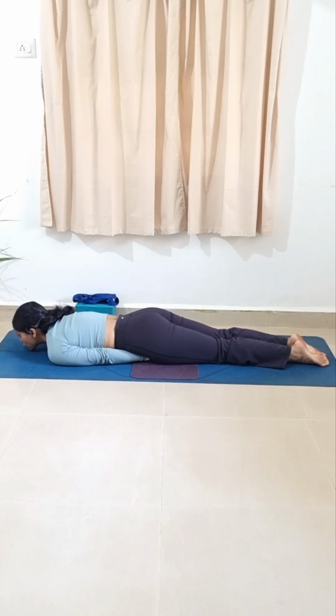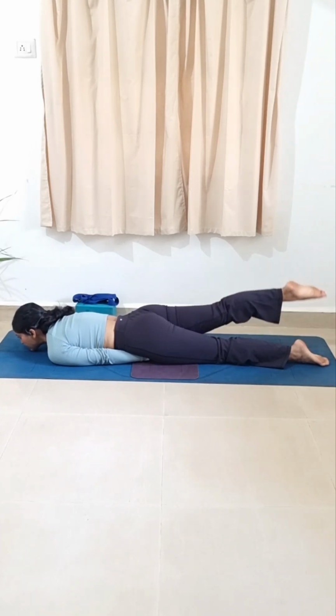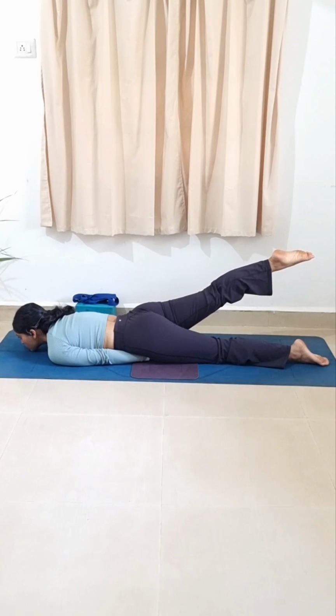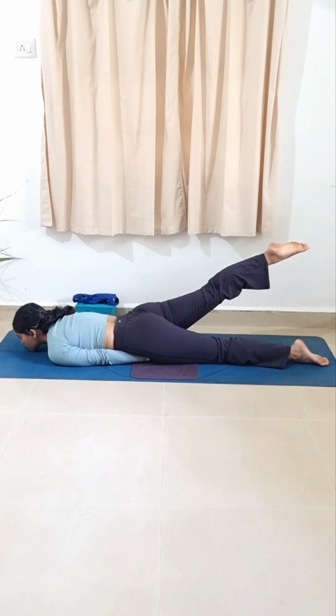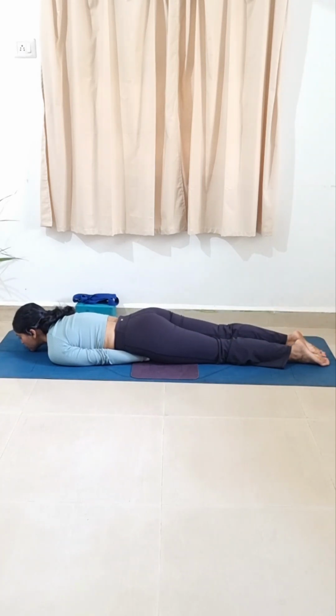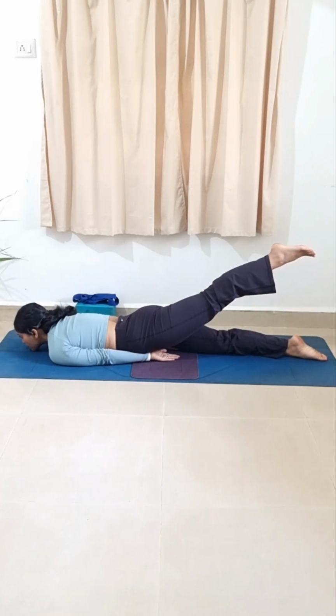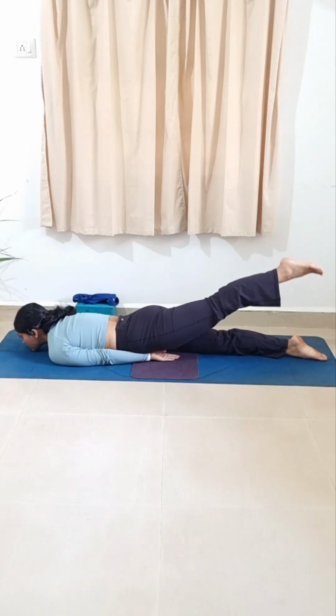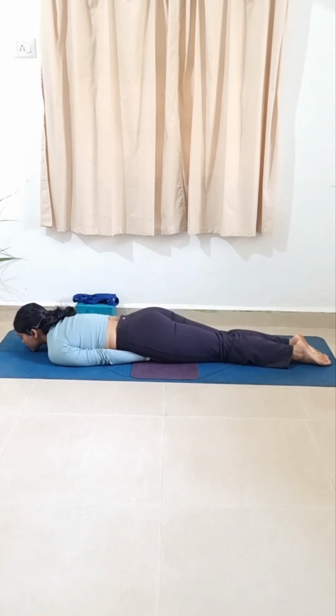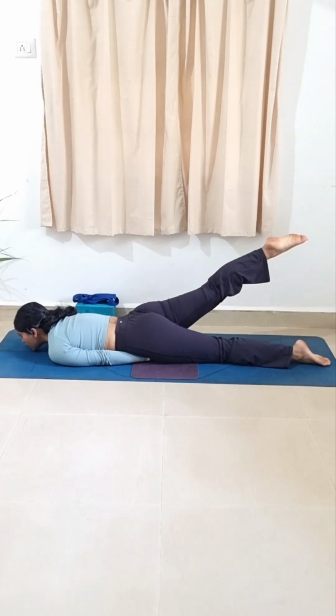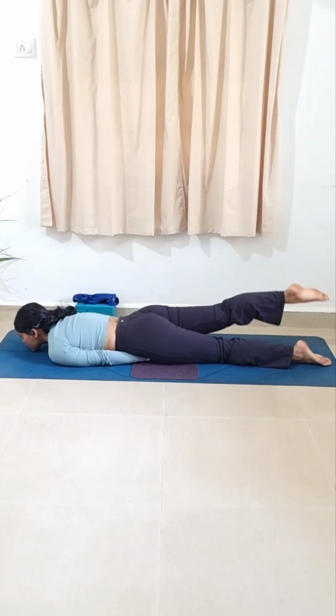And then as you breathe in, lift the right leg up. Breathing out, release. Left leg, breathing in, up. Breathing out, release. Right leg, breathing in, up. Breathing out, release.